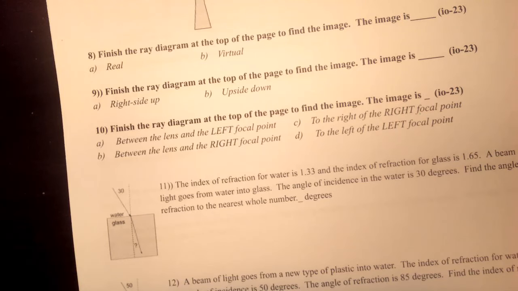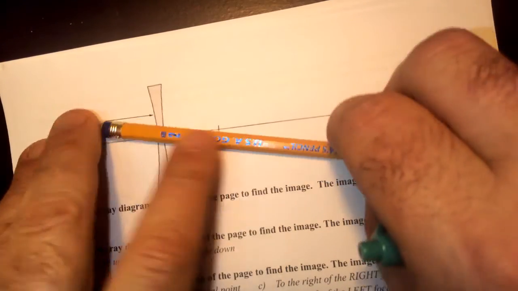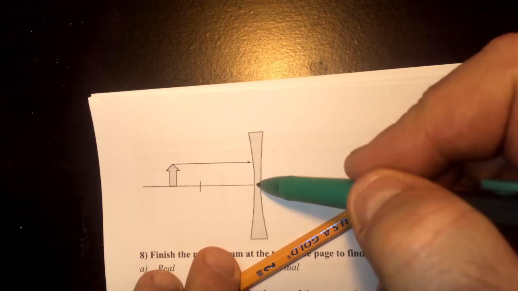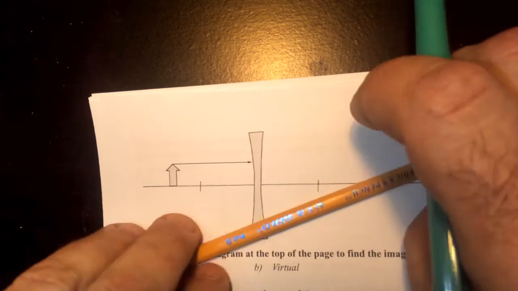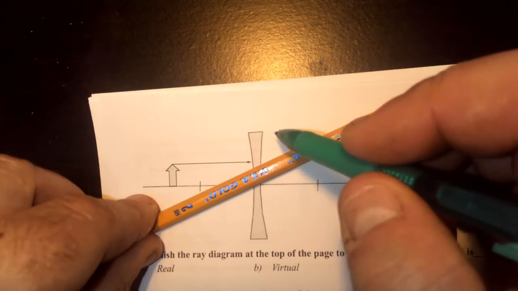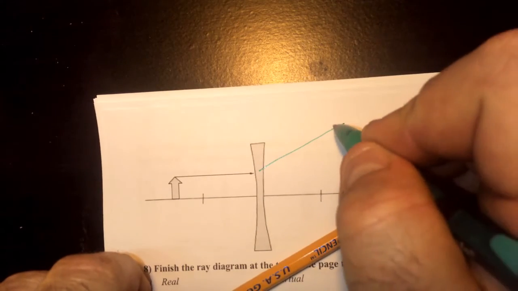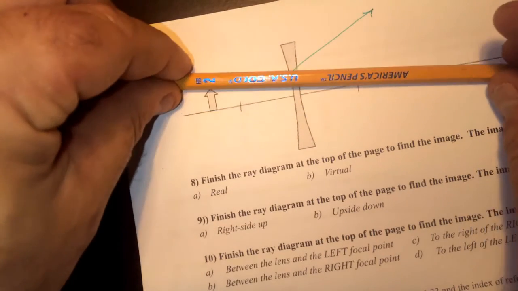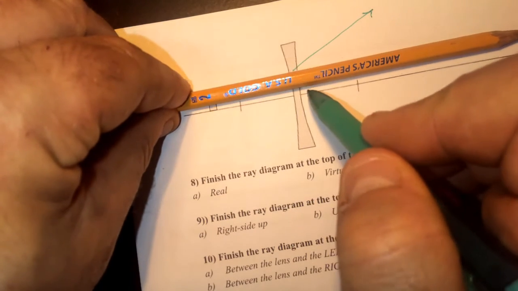Number 8. Finish the ray diagram at the top and find the image. Okay, so this is a diverging lens. We can see that as we go from the axis up, the sides are getting farther apart. So that's my clue that the rays are going to spread apart when they go through this. So here's the spreading out ray. It's going away from the axis. And the next ray goes from the top towards the other focal point, and it gets refracted to be parallel.